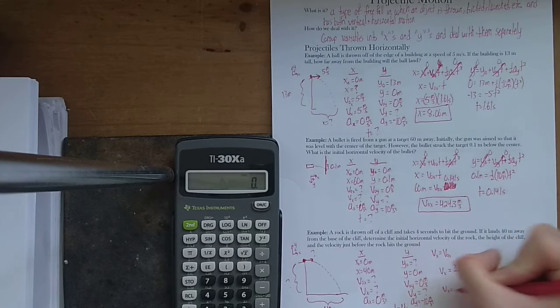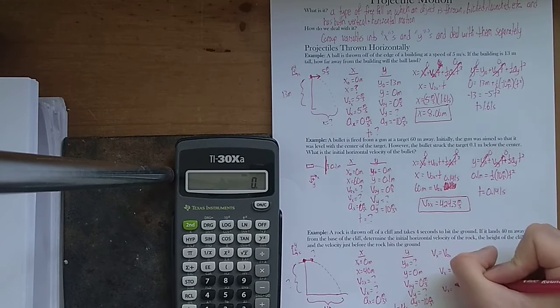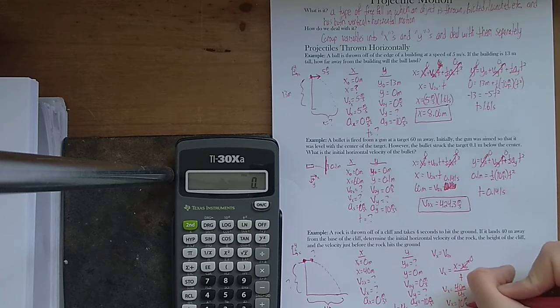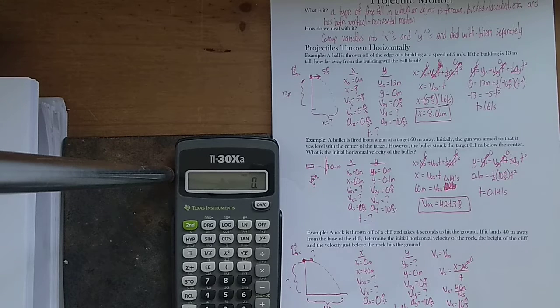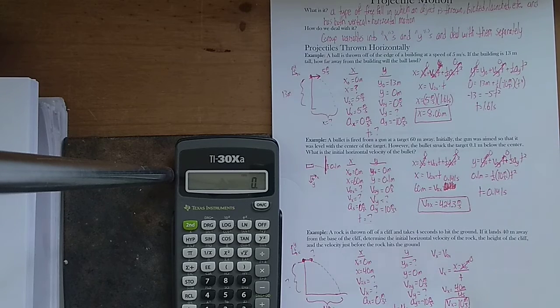So what I get here is, let's see, x naught is 0. So this is 40 meters over 4 seconds. The initial velocity is 10 meters per second. Makes sense. Something moves for 4 seconds and moves 40 meters. It must be moving 10 meters per second. Great. What about the height of the cliff?